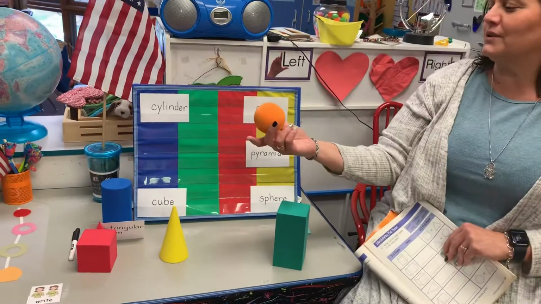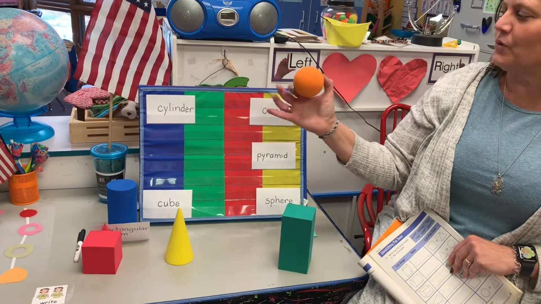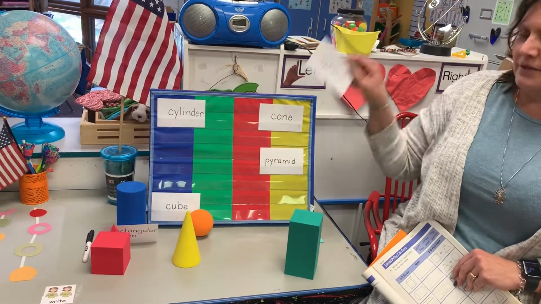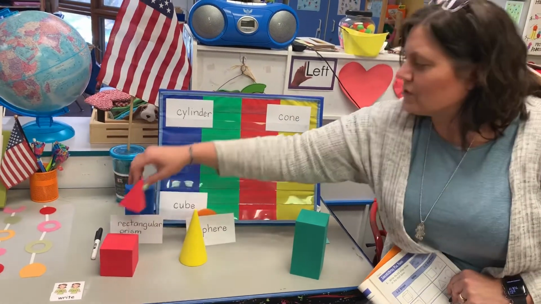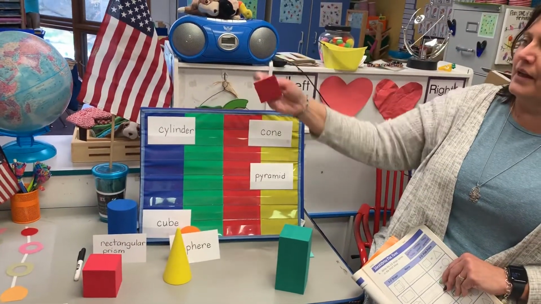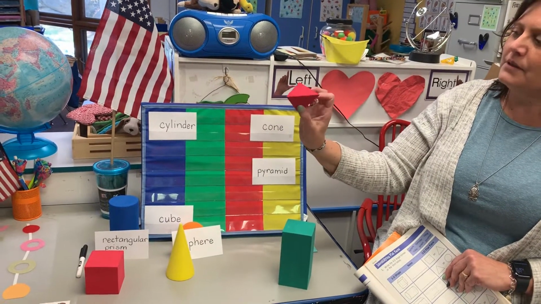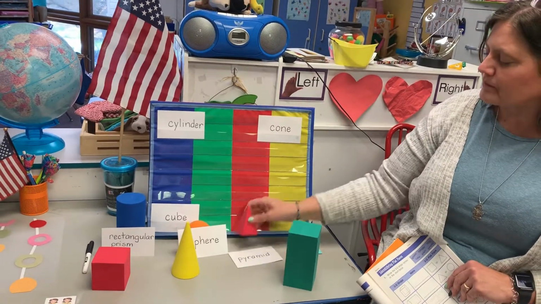What do you think this one is called? Ball could be a choice, but we're using one of the names up here. If you said sphere, you are correct. Good job. All right, let's pick another one. We're going to choose this one, small red one that has a face at the bottom, a square, and then triangles on the top. If you said pyramid, you are correct.